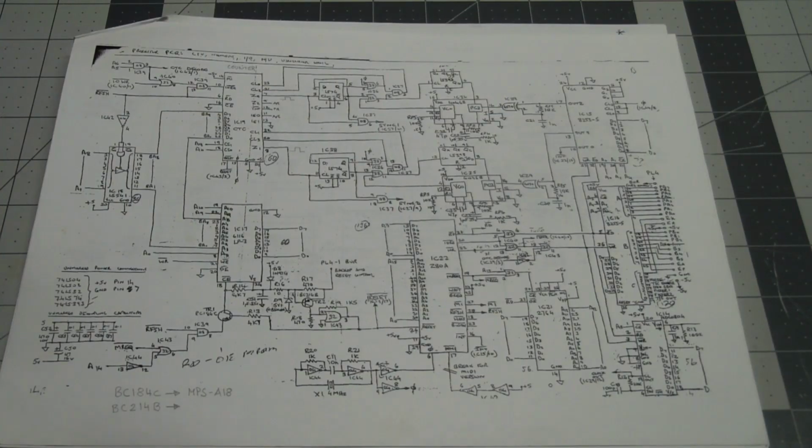And now to the serious part. How does the Oscar generate its sound? Or how do the oscillators work?